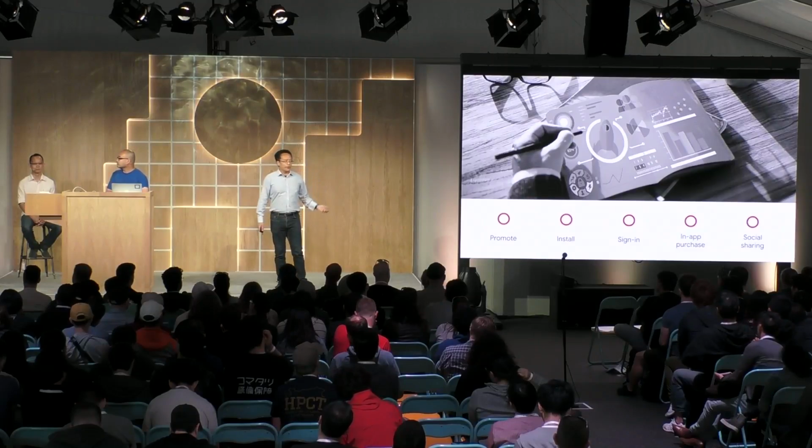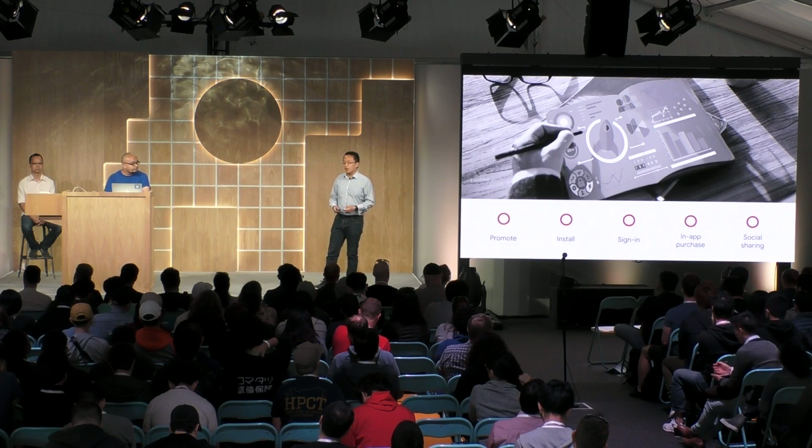So a typical end-to-end testing scenario might start with an ad on a website or on another app. When you click through, it will actually take you to the Google Play Store, and you can install the app right there. After that, you can sign in with your Google account or any of the social networks that your app may support, because you can now install those social network apps on the emulator.